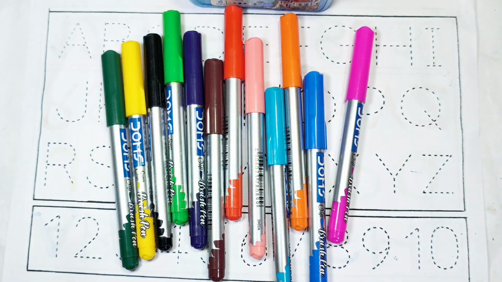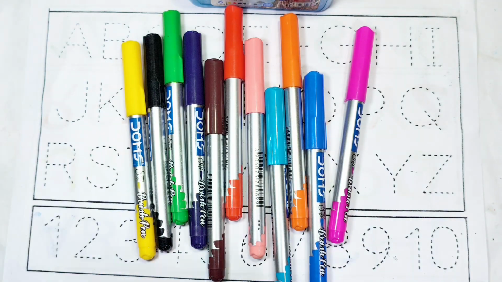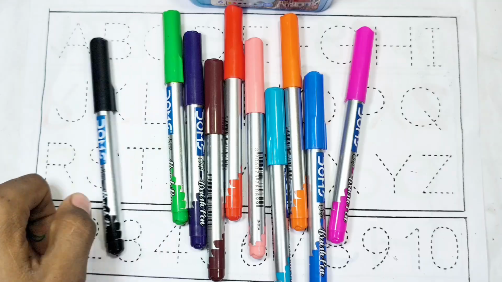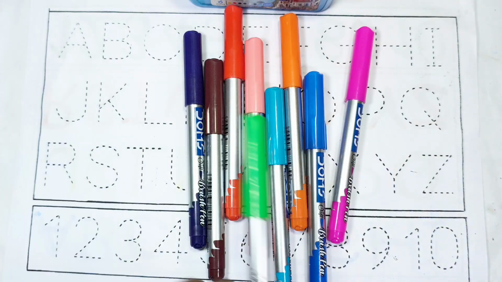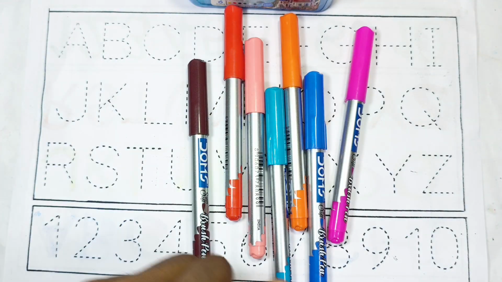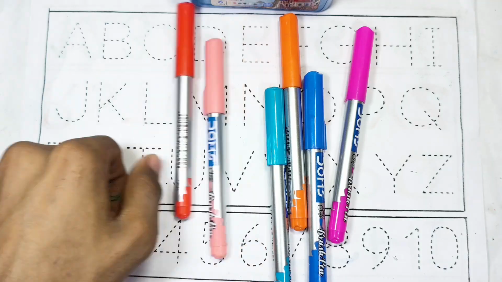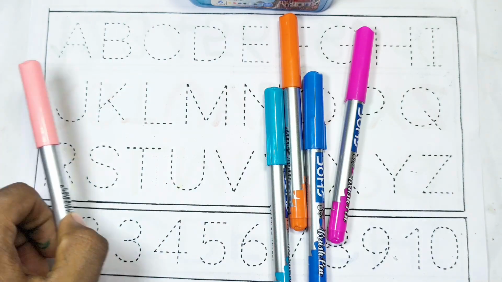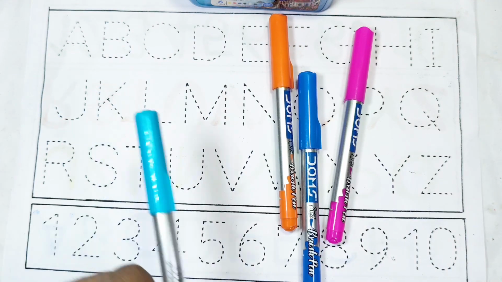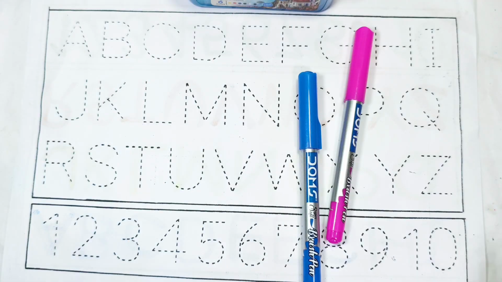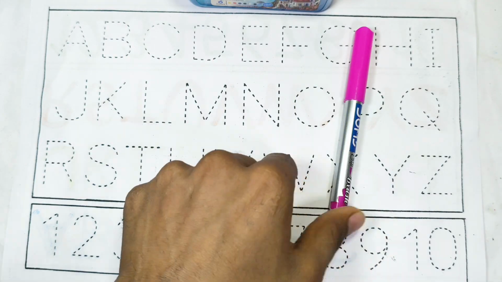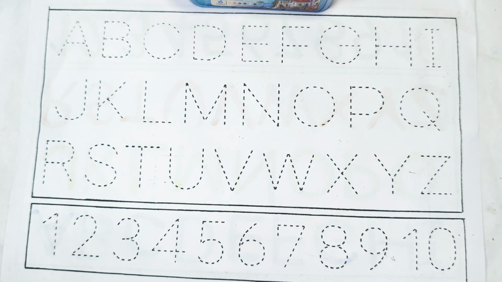So kids, let's learn the names of the colors. Green color, yellow color, black color, light green color, purple color, brown color, red color, light green color, sky blue color, orange color, blue color, and green color. So kids, now you draw alphabets.